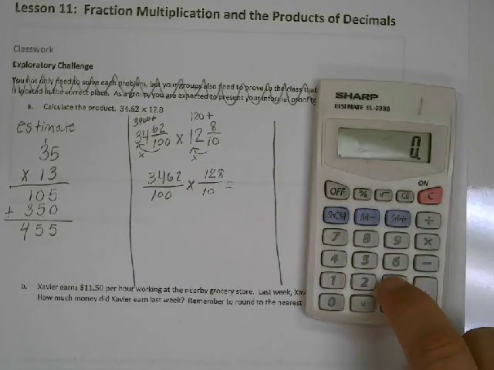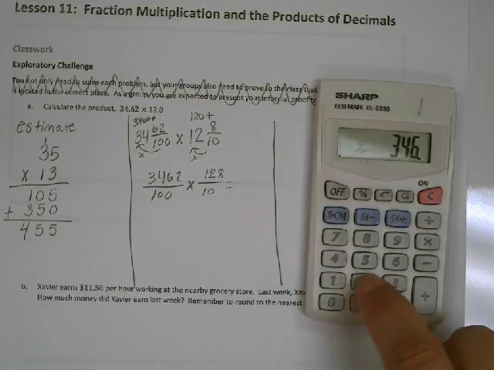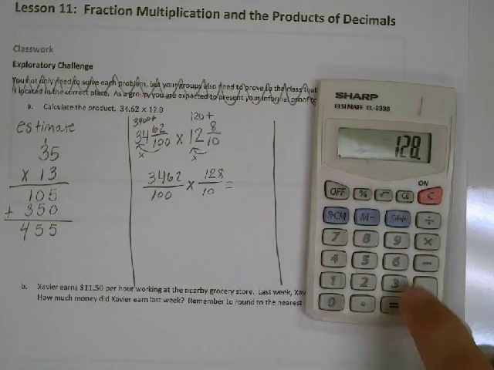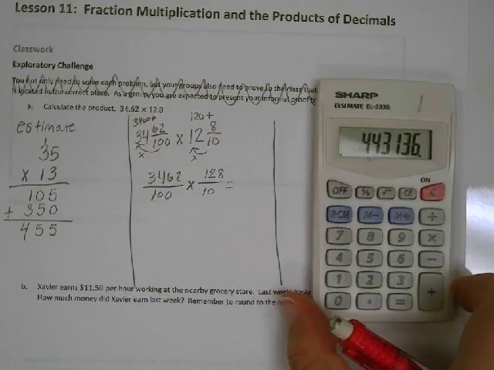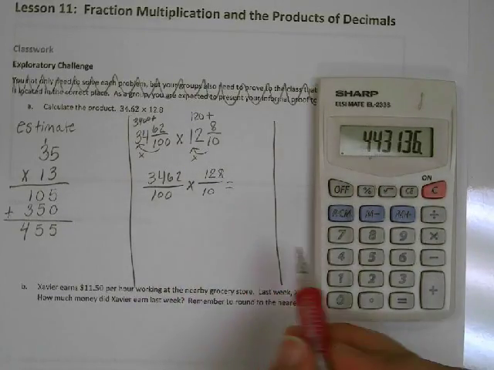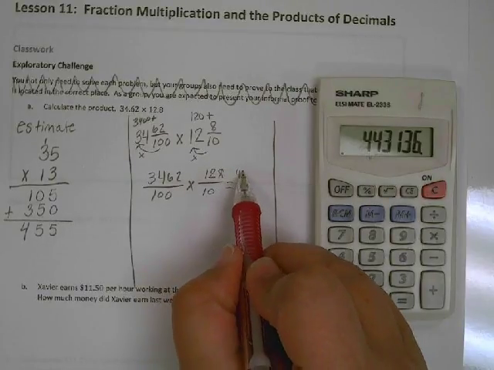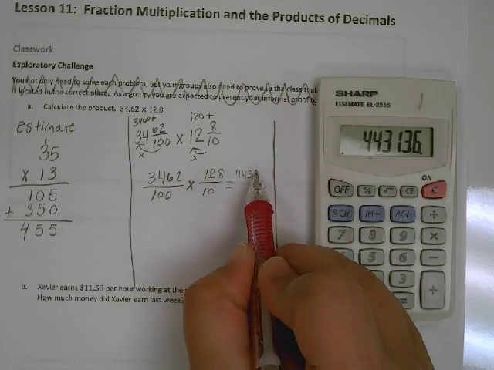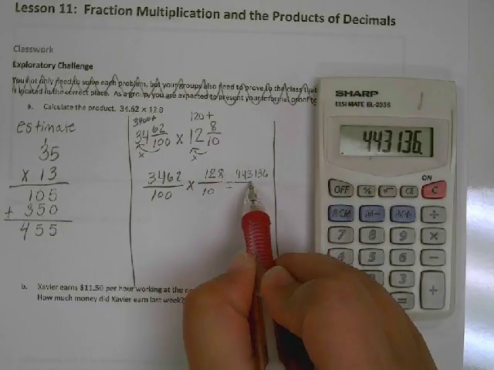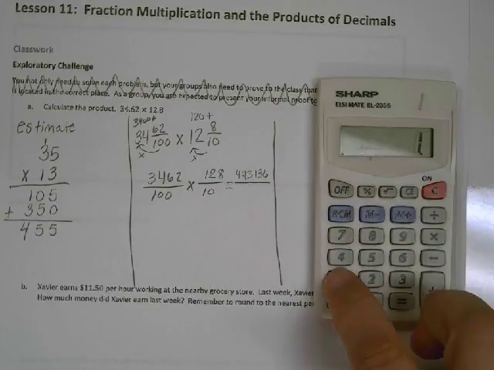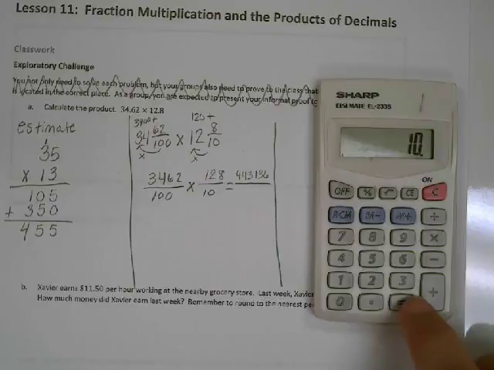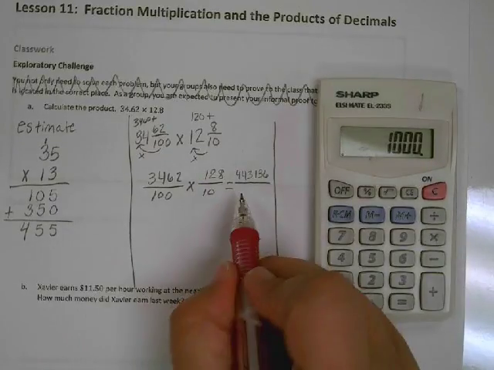So I'm going to do 3,462 times 128, and that gives me 443,136. 443,136, and I put that over 100 times 10, which gives me 1,000.